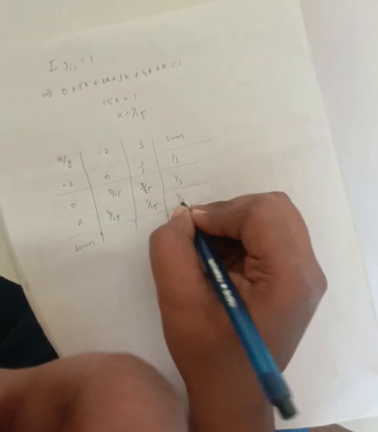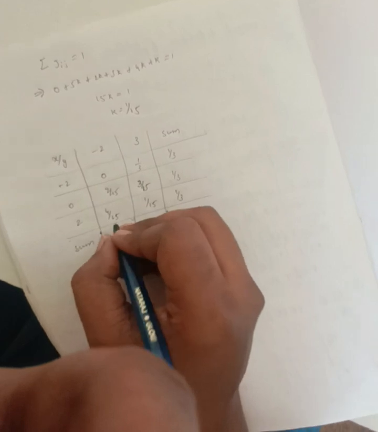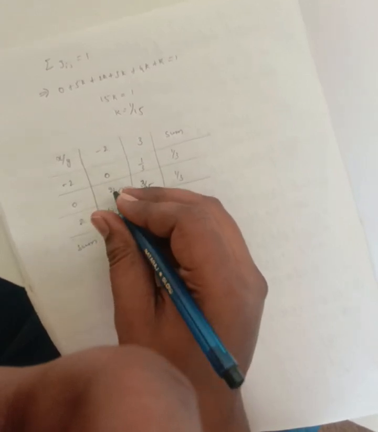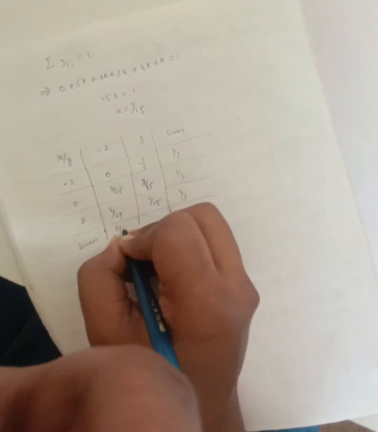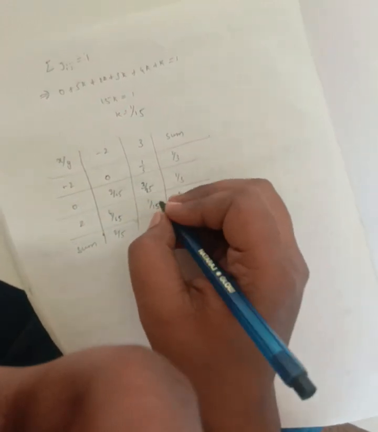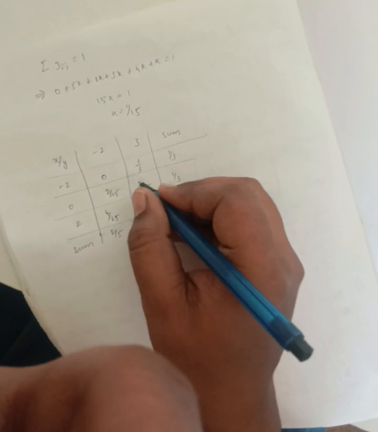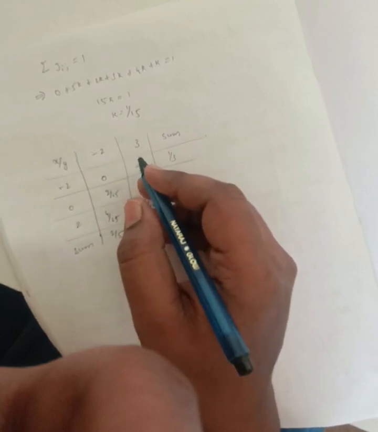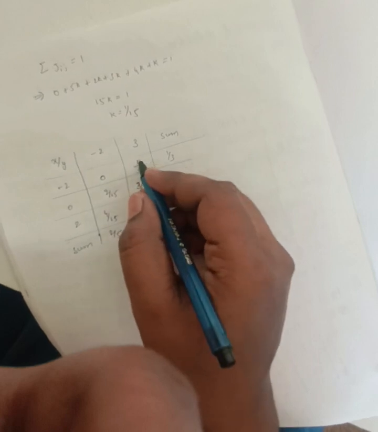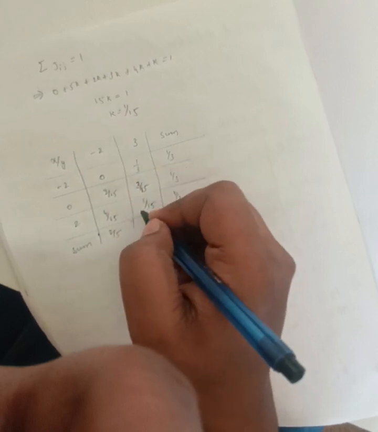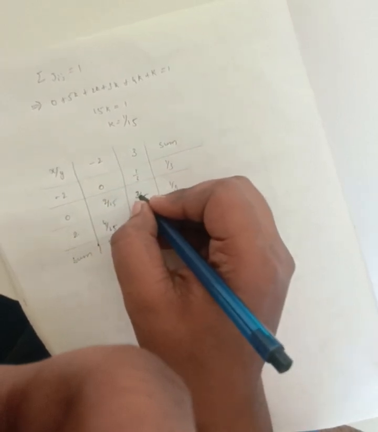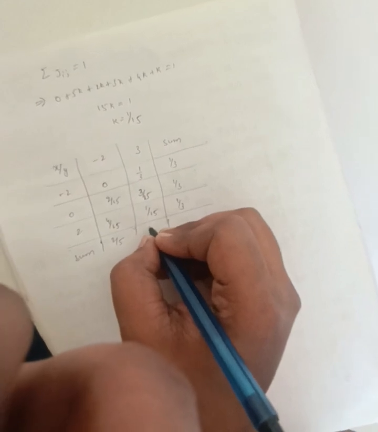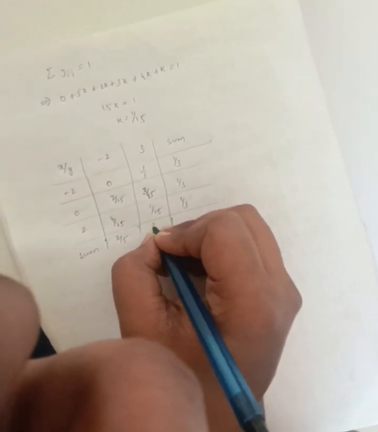For the columns: 4 plus 2 is 6, 6 by 15 means 2 by 5; and the other column is 9 by 15, which is 3 by 5.